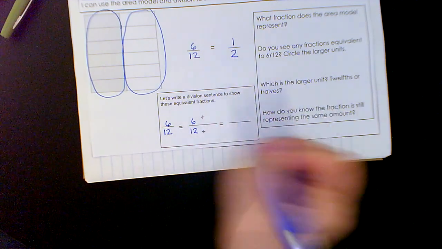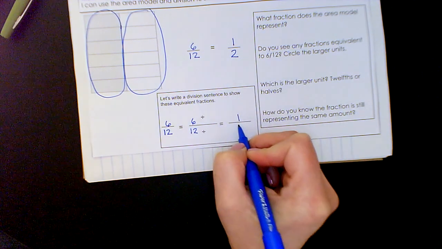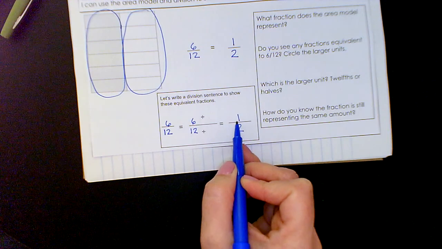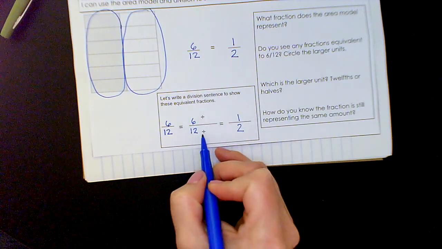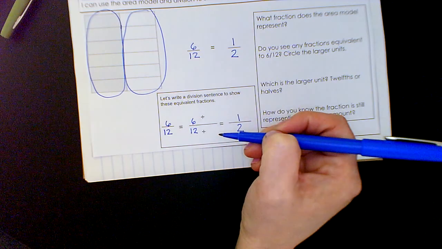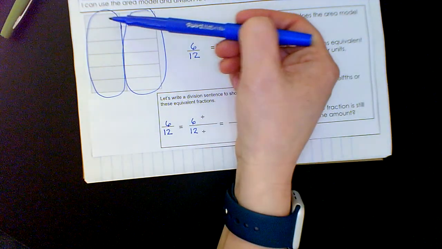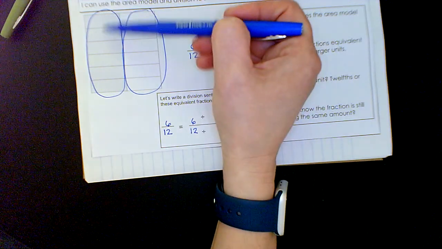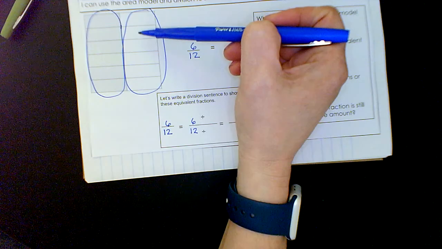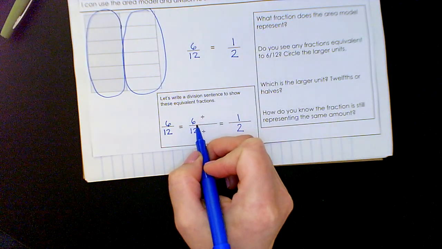1/2, right? So let's see if we divide these numbers, and I want to end up with 1/2 over here. What would I take? 6 divided by what is going to give me 1, and 12 divided by what is going to give me 2? And remember, this number has to be the same. Well, let's see. If I circled this, how many units were in it? 1, 2, 3, 4, 5, 6. Oh, how many are in here? 1, 2, 3, 4, 5, 6. Oh, I think I might divide it by 6.